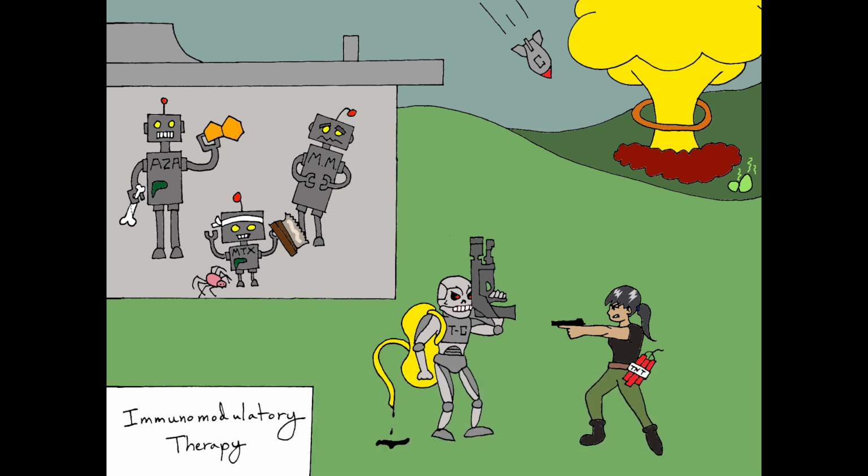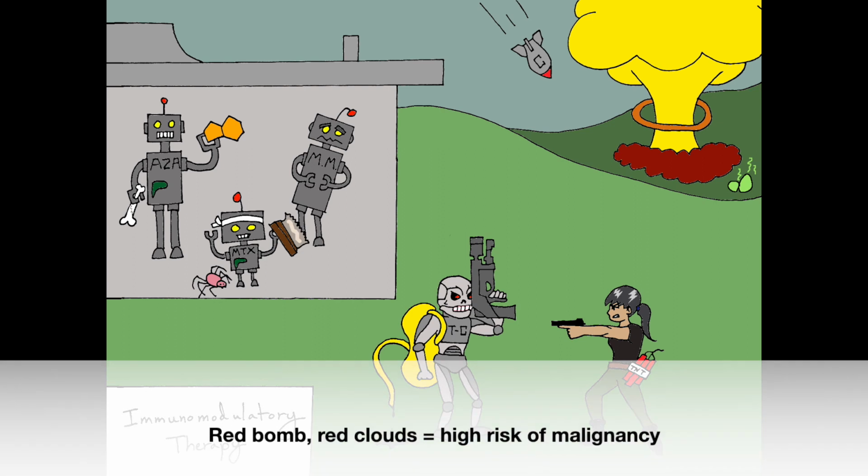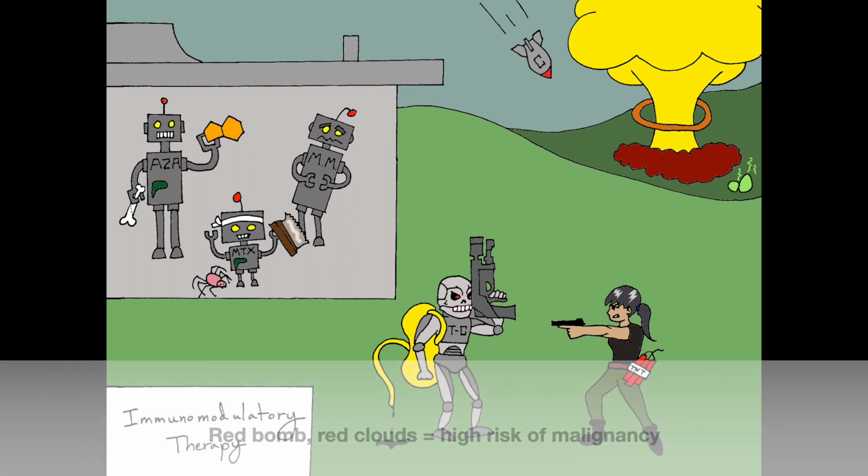Both drugs also have an increased risk of malignancy. Be very careful with these drugs, and they have a risk for death. So I wanted to make a lot of red in that sketch to kind of give you red alert, caution, there's an increased risk of malignancy.